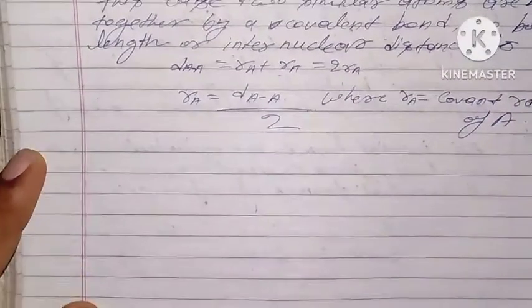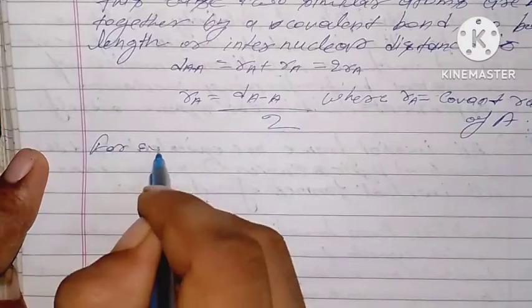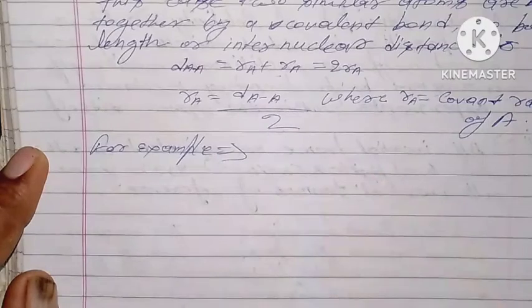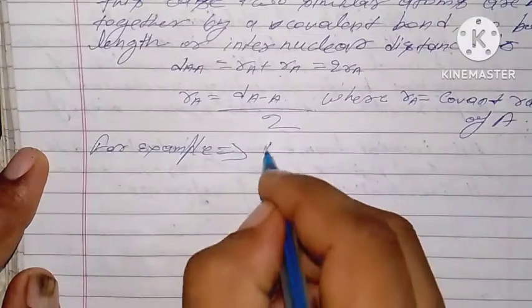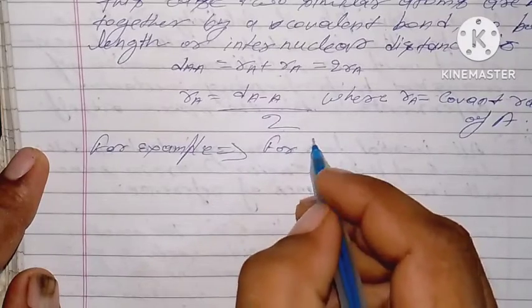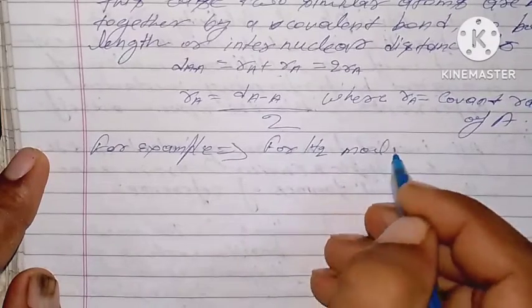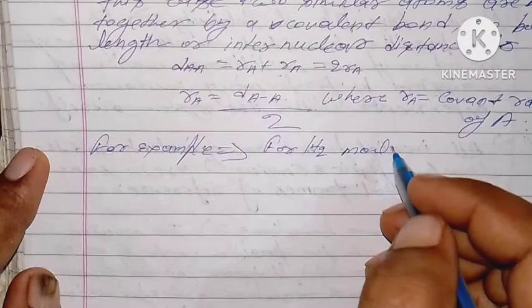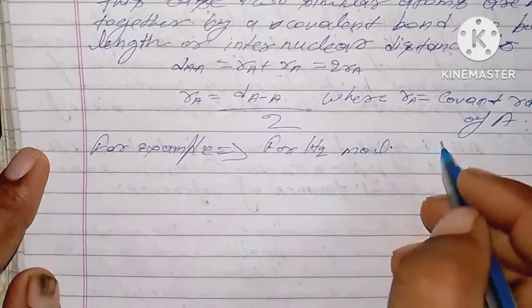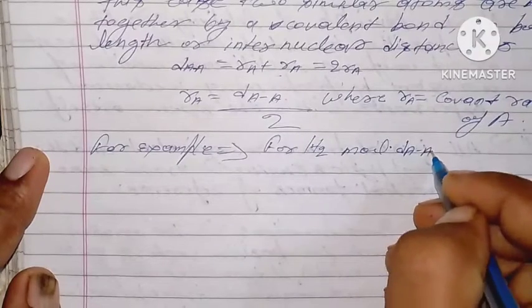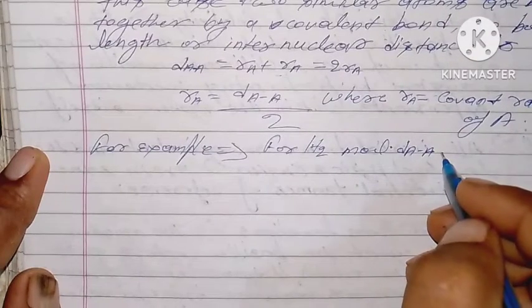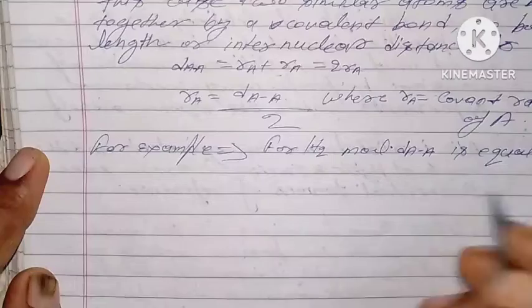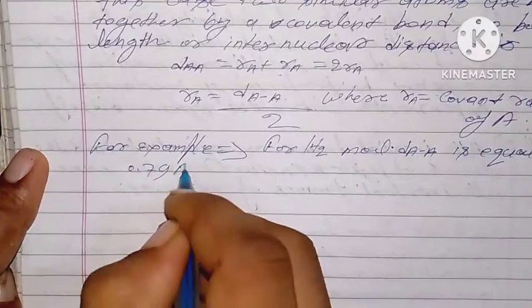For example, for H2 molecules, DAA, the homonuclear diatomic distance, is equal to 0.74 angstrom.